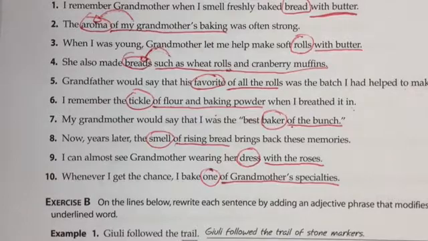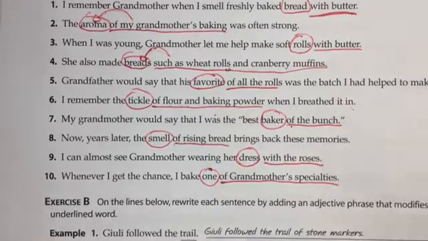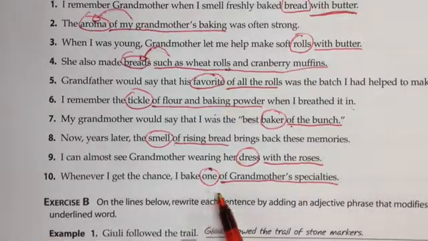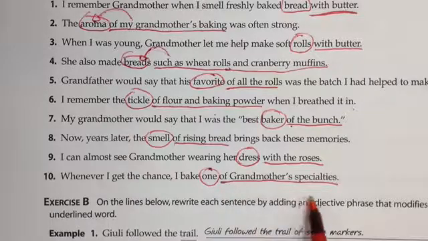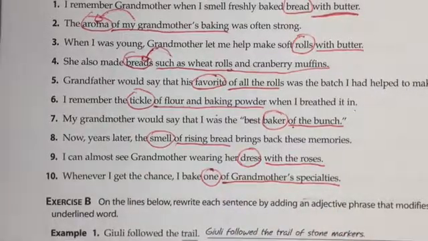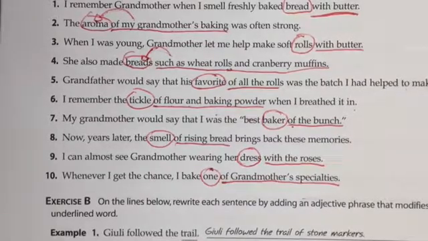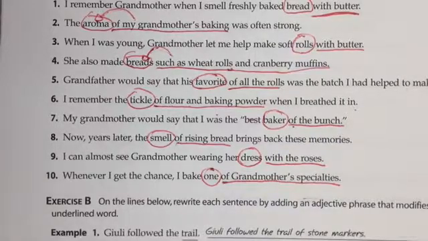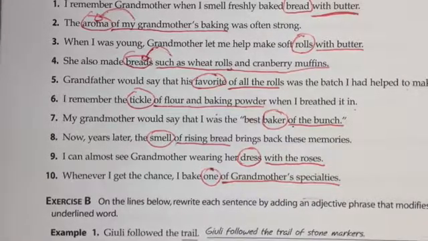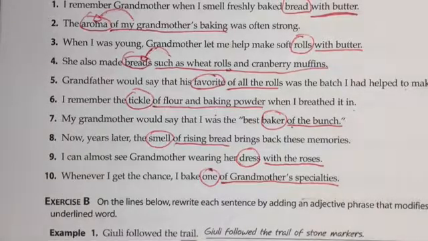So the pattern that you're seeing here with the adjective phrase is that we have a preposition, and then we have an object of that preposition. Go ahead and finish the bottom half of the exercise, and I'll ask for some people to share their responses. I'm going to wait about 5 seconds here, and then we're going to look at the adverb phrase.